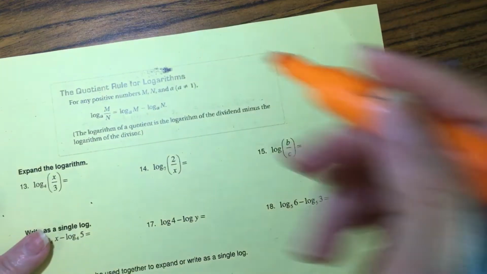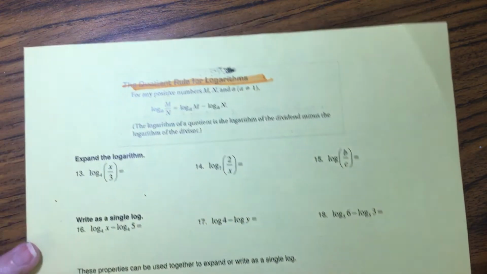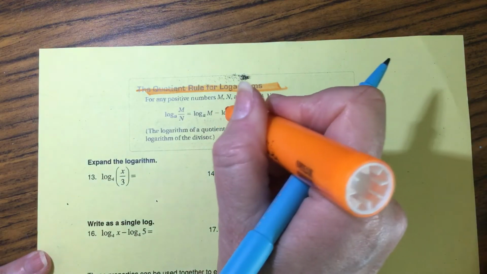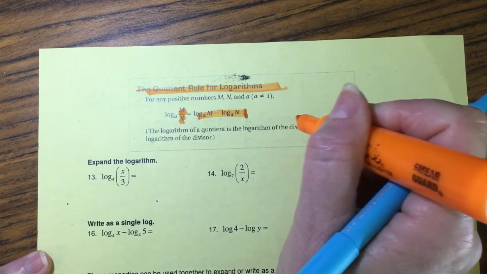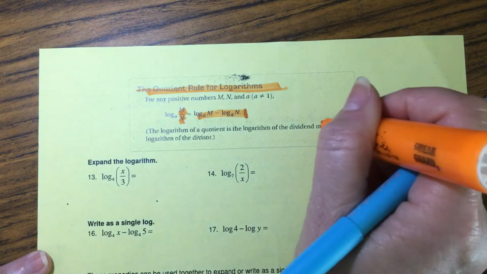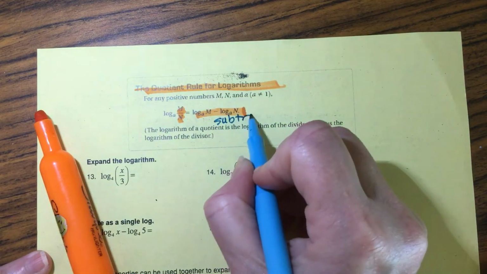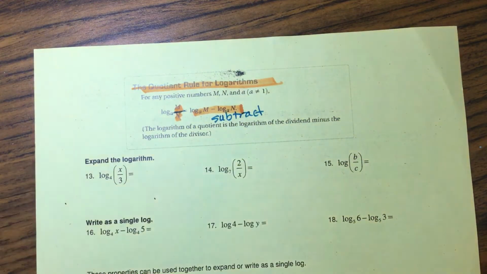Okay, so on the second page, where it says quotient rule, think about multiplying makes things bigger. So if we divide, not always with the decimal, but normally if we divide, then it's going to make it smaller. So we're going to subtract. It says it's of the dividend minus. Basically it means we're going to subtract. So if we're dividing, we're going to subtract.